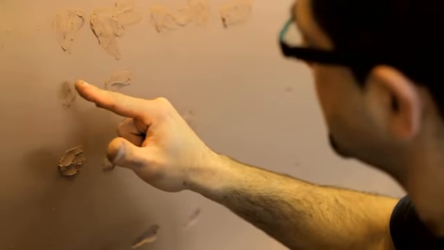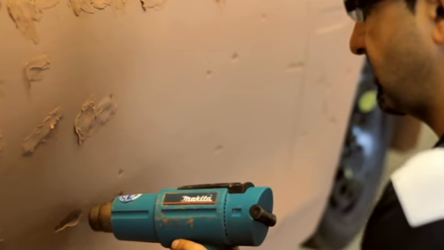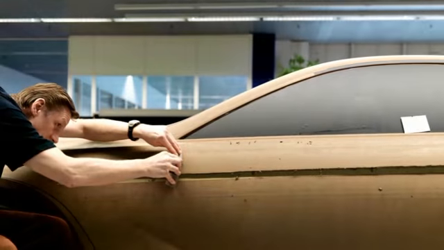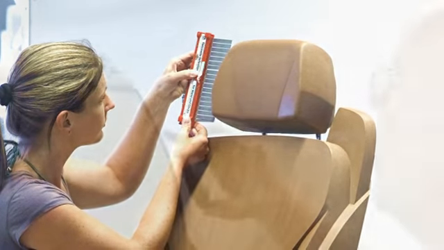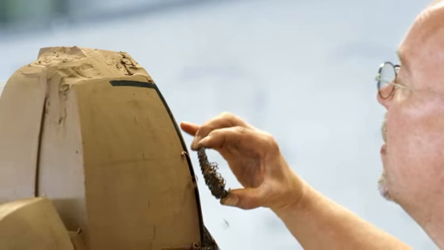BMW design has a lot to do with form development, and for interior design especially, it's always extremely important for us to develop all the surfaces we have, all the line movements we have in the whole interior in 3D, and especially in a clay model.